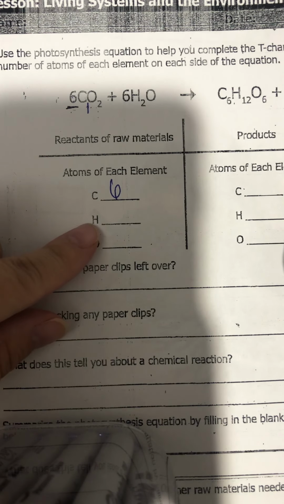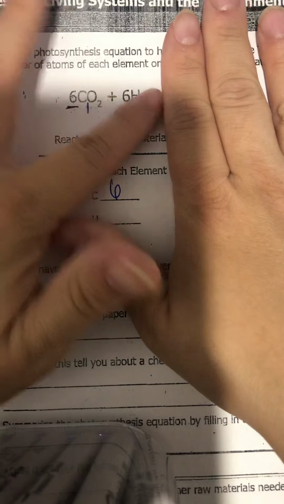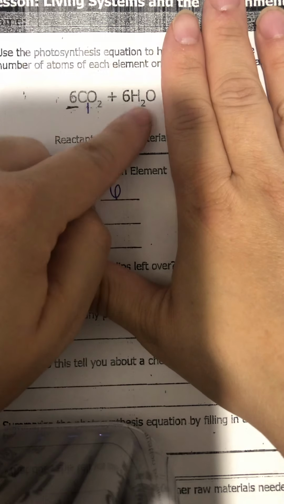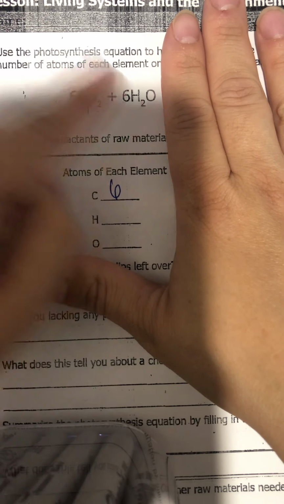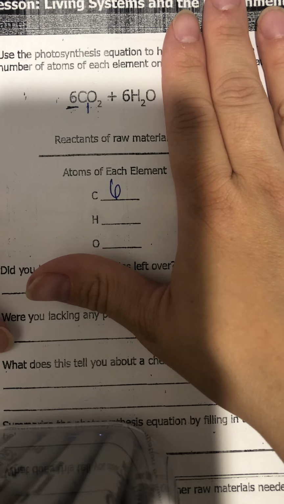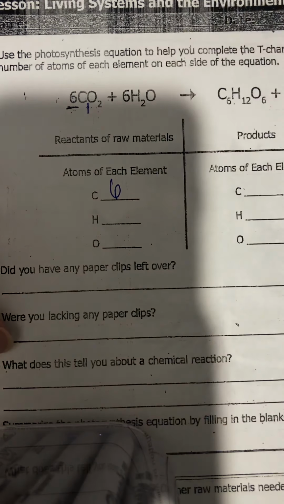Then it asks how many hydrogens I have. So we're only looking at this side. See how there's a 2 and there's a big number in front. So I'm going to multiply 6 times 2. 6 times 2 is 12. So I have 12 hydrogens, and that is represented by yellow.